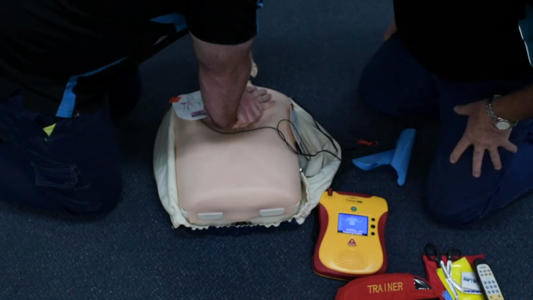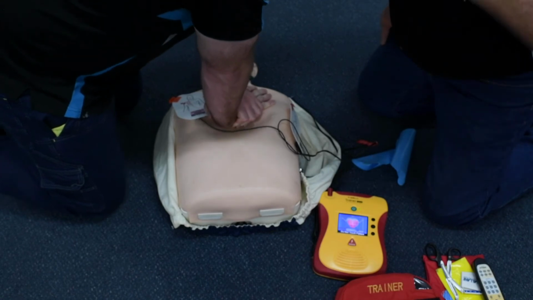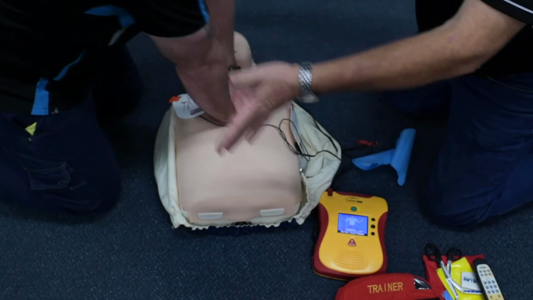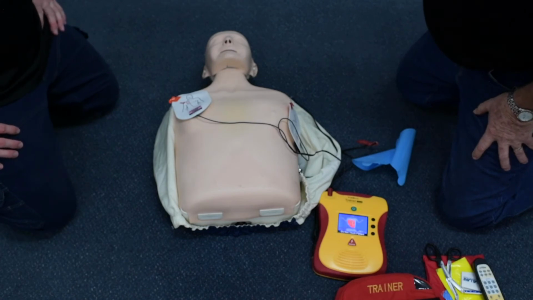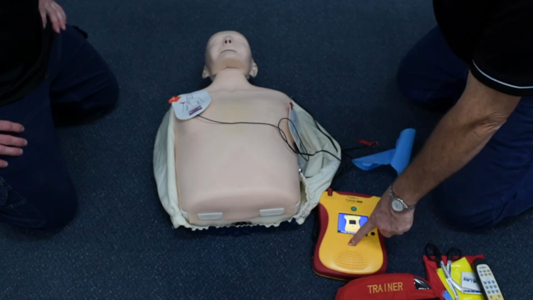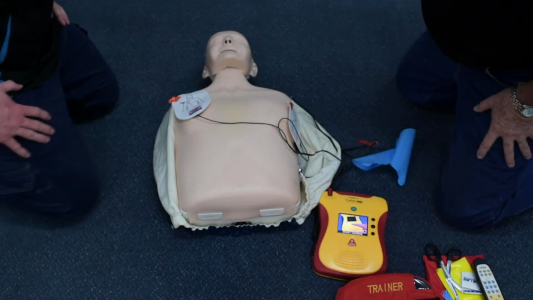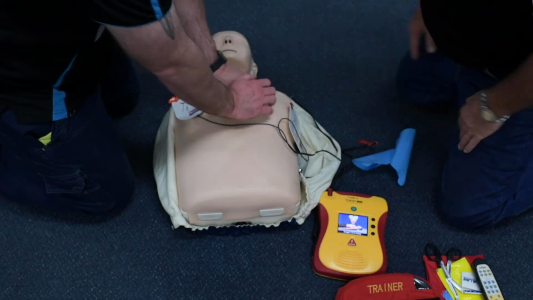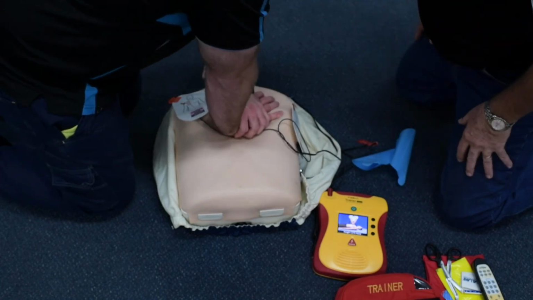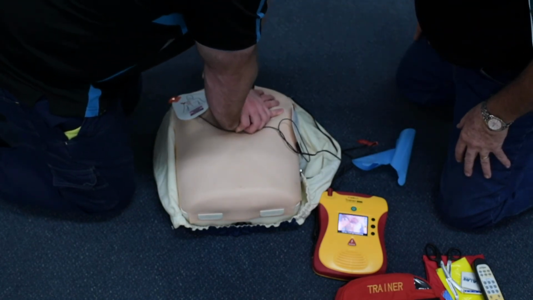Analyzing heart rhythm. Do not touch the patient. Move back, please. Stand clear. Shock advised. Charging. Press flashing shock button. Shock 1 delivered. It is safe to touch the patient. Begin CPR now. Give compressions.